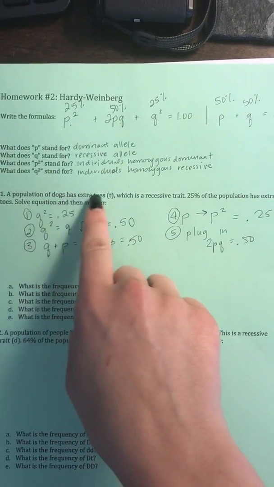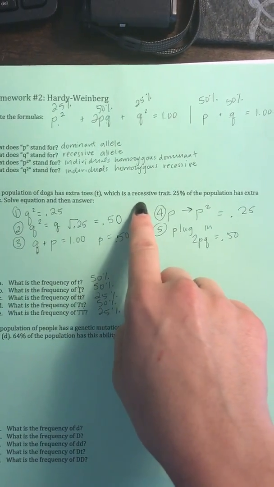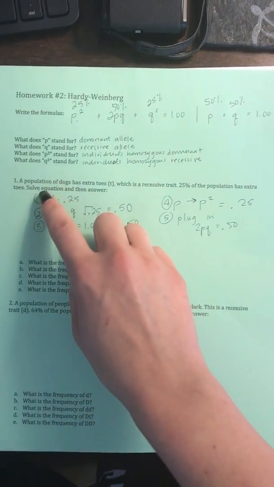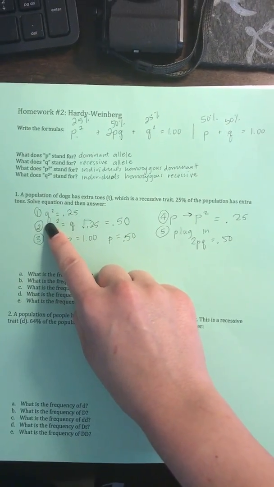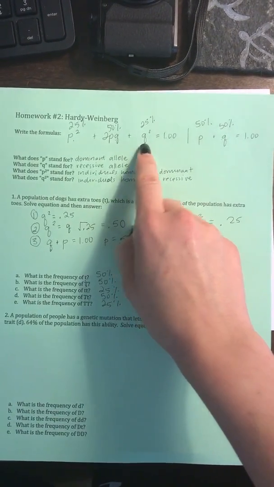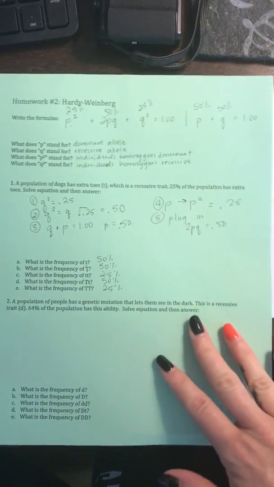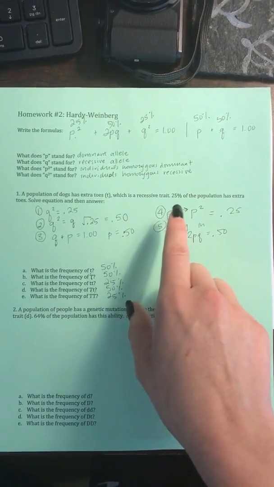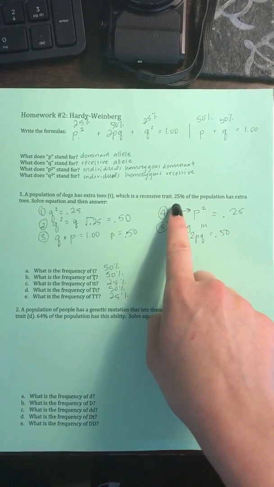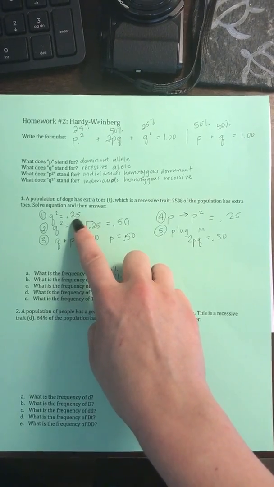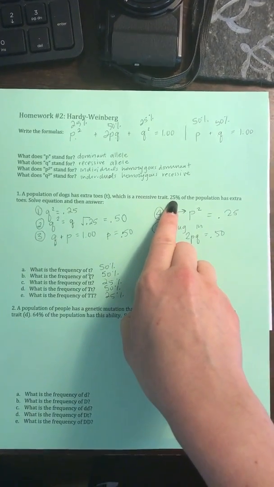It says the population of dogs has extra toes. This is a recessive trait. 25% of them have the extra toes. So what we do is we always start with Hardy Weinberg with Q squared. That represents the organisms that are homozygous recessive. We can see them in a population. I could go to this population, which remember is always 100 in my world, and I could count how many dogs have extra toes, and I could see that it's 25. So you always start with Q squared equals 0.25, or whatever number I have given you.